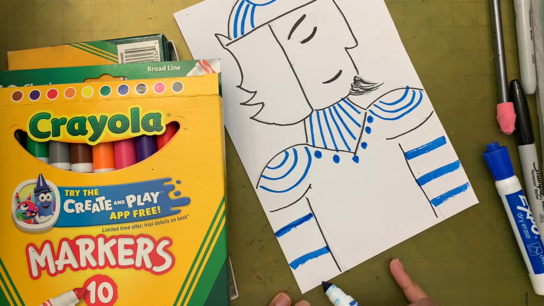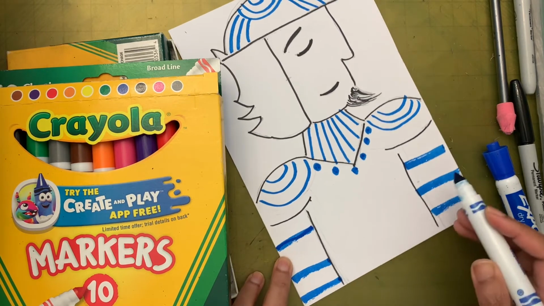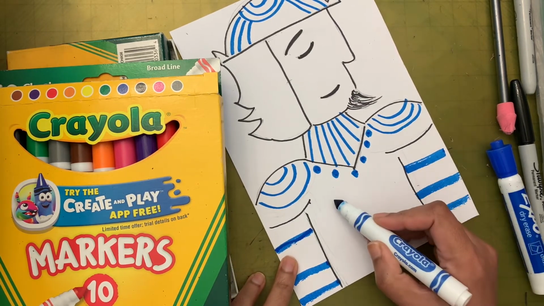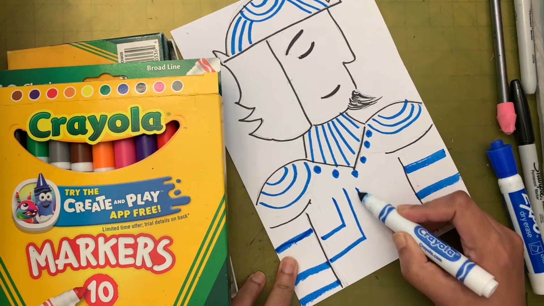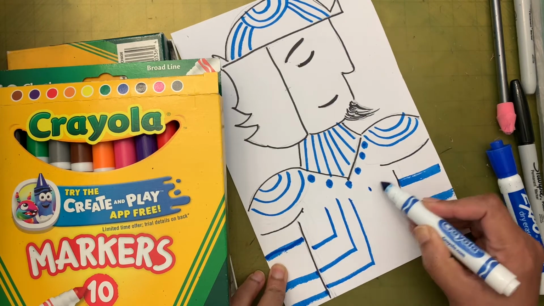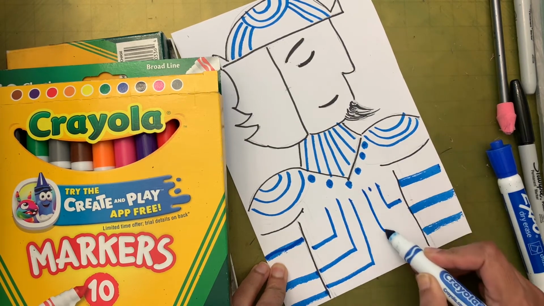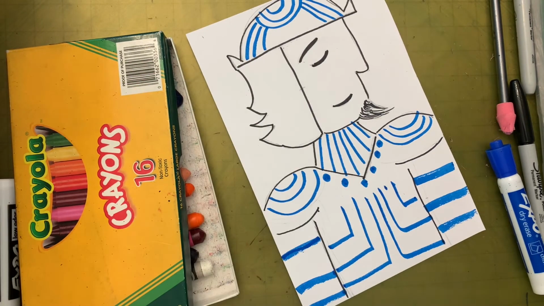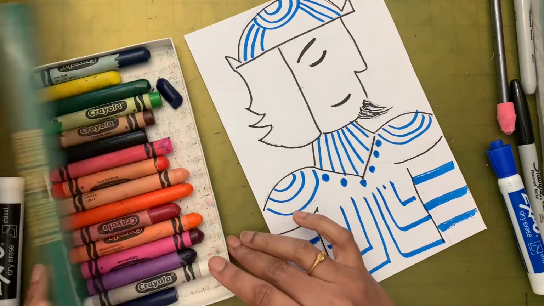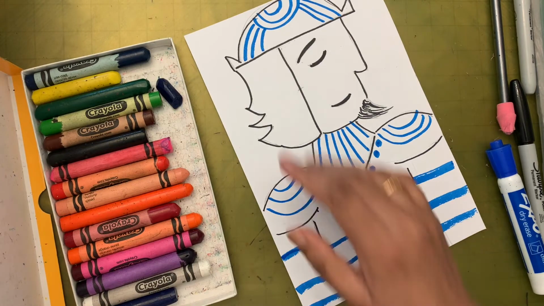If you are using any color other than blue, you can use that color and make these designs. Okay, I think let me make some patterns in the background. We can do it later. Let's first finish coloring Don Quixote and then do the rest.